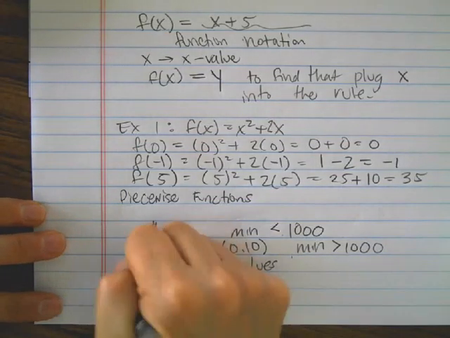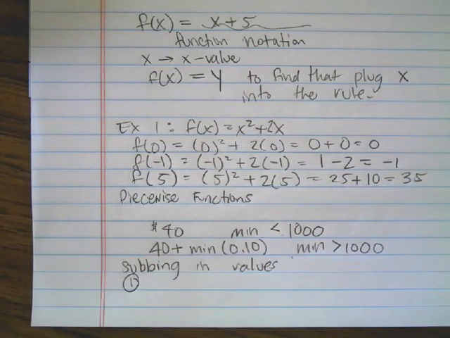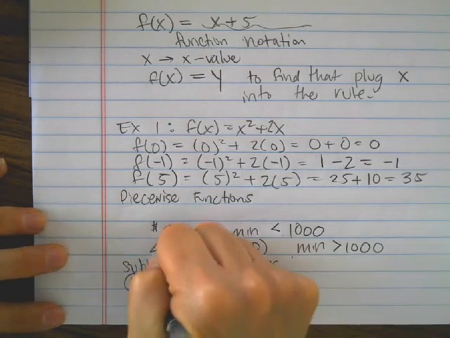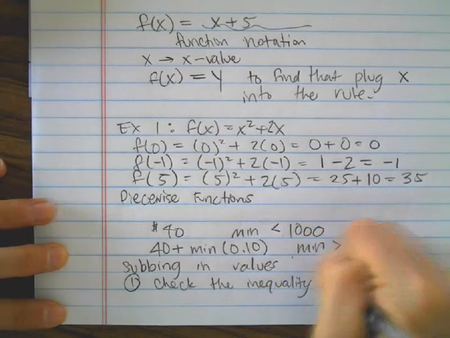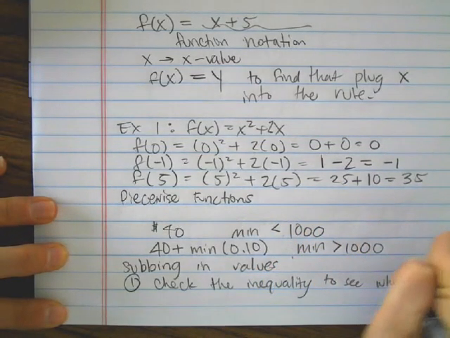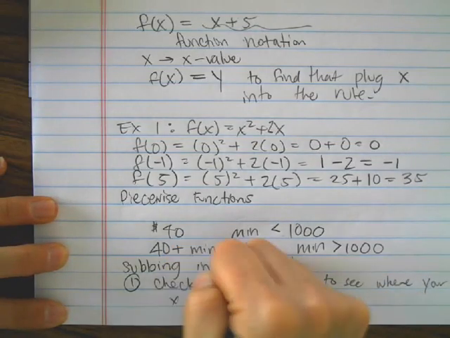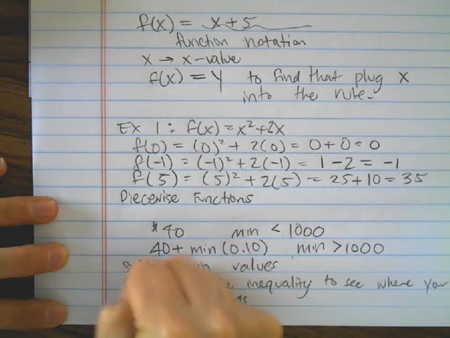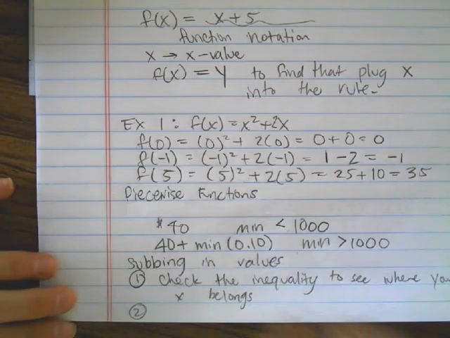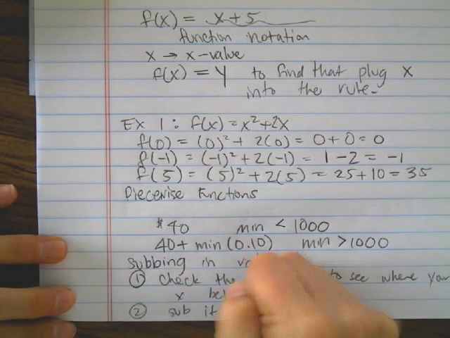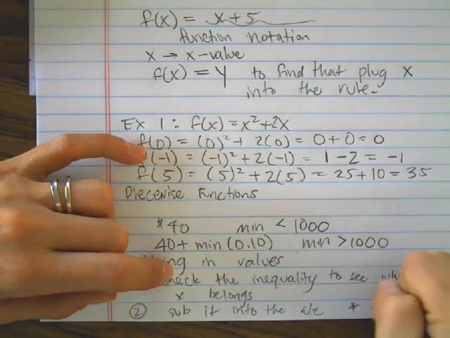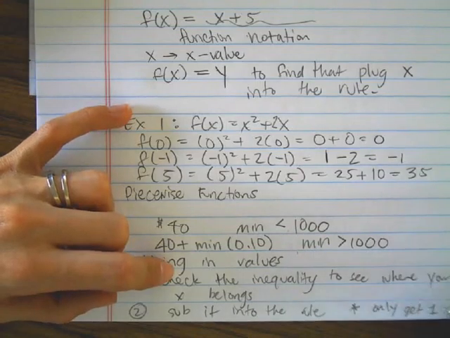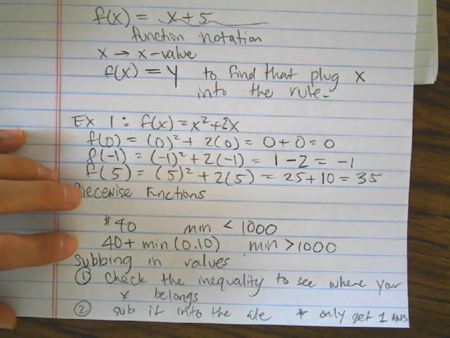So when you sub in values into a piecewise function, the first thing you do is check the inequality to see where your x belongs, and then sub it into the rule. So I'm going to put a star here, and you should only get one answer. Don't plug it into every single rule.